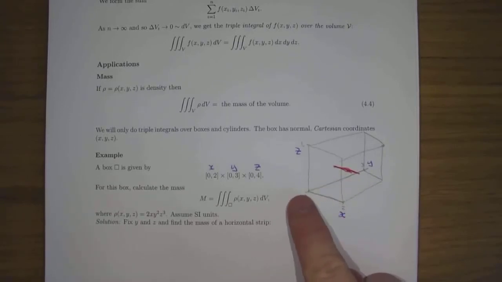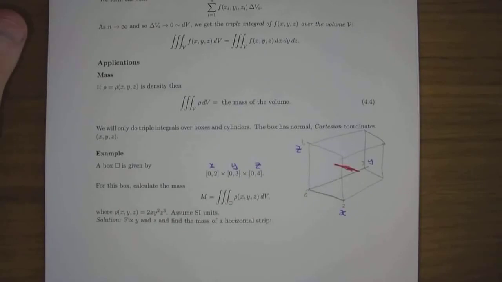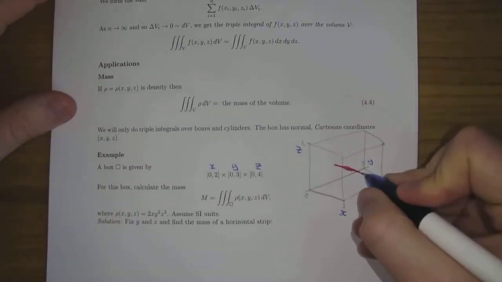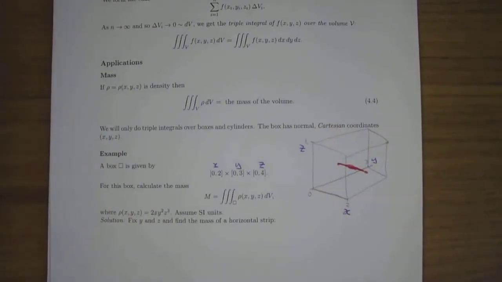Note that it's a fixed distance along the y, and it's a fixed z. What's changing is the x coordinate. So hopefully you can visualize this thing. Rod is probably a little bit confusing because it's like a square rod, because we're using these Cartesian coordinates. So let's find the mass of this square rod, or let's call it a horizontal strip. I don't know what we could call it really.